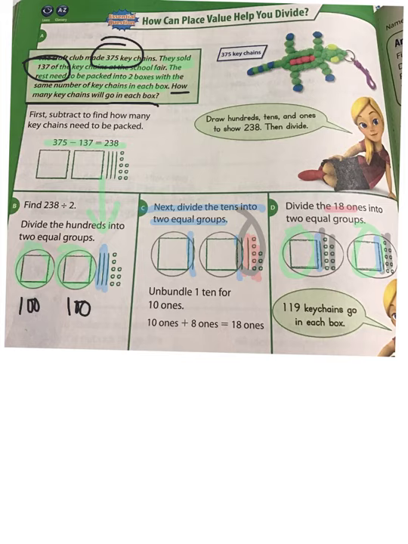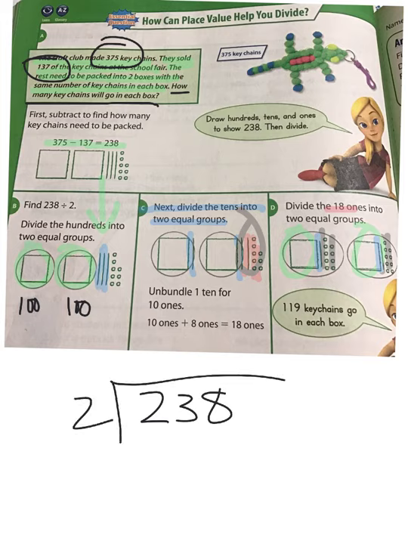We're also going to practice doing this the way we did it on Friday. And this is the way that I would like you to try to do all of your problems. We know that we need to divide 238 keychains into 2 groups. We're going to use the steps that we learned last week. When we divide, we use 4 steps. First, we divide. Next, we multiply. Then we subtract. Then we bring down the next number. And we go back and repeat the steps until we are done.